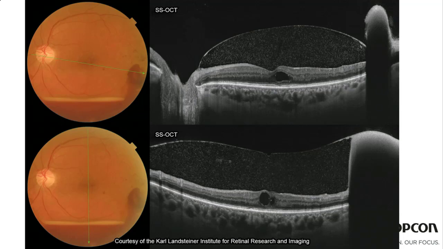So I took this one on the Triton, or on the swept source, put him in front of the machine, clicked once, he got up. It took less than a second for the entire scan.